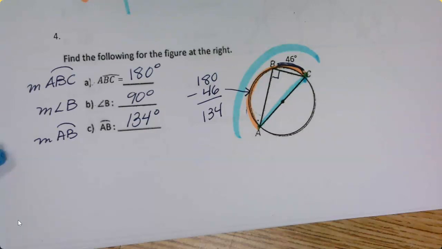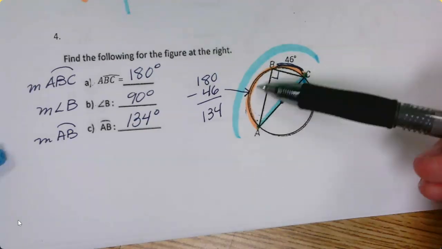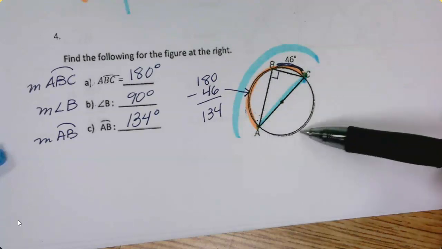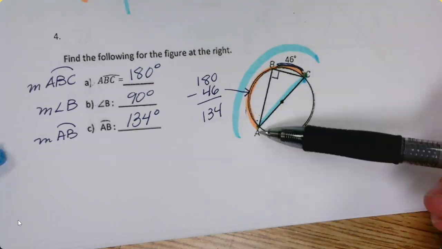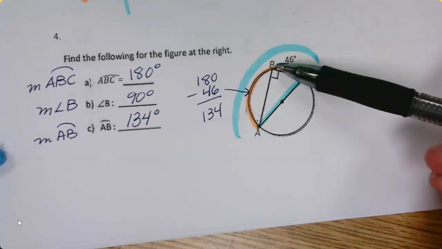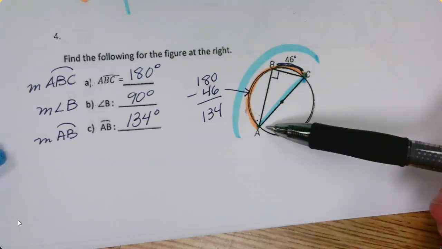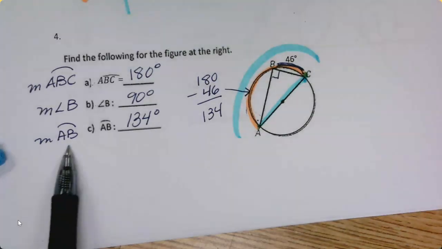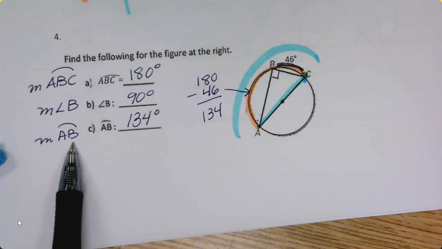Remember that we know it's got to be the smaller way to get from A to B, because if I went this way, I would have to say ACB or BCA to tell you I'm going the long way around. A 2-letter arc name always means take the shortest path between those 2 points.